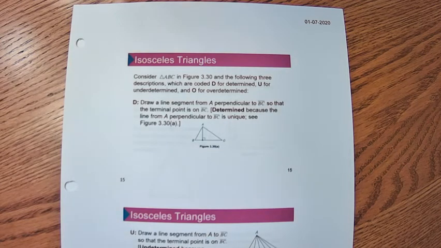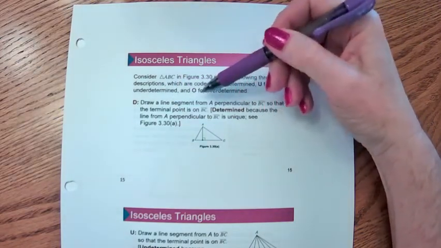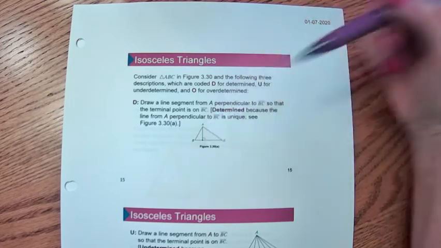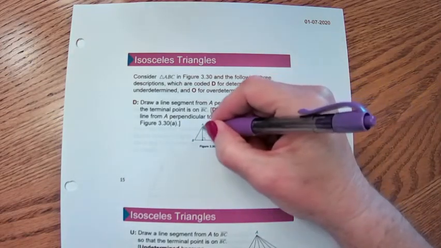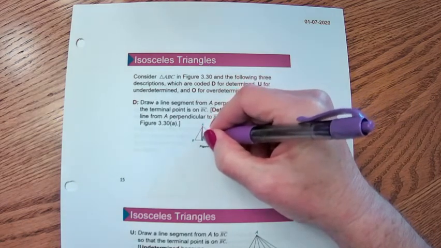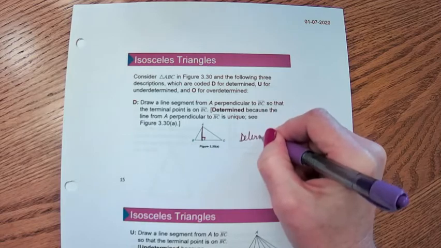So we're going to use some vocabulary here for when you actually wind up drawing some of these auxiliary lines. So if here, for instance, we're asked to draw a segment from A that's perpendicular to B, there is only one possible segment that we could draw. That is considered determined.